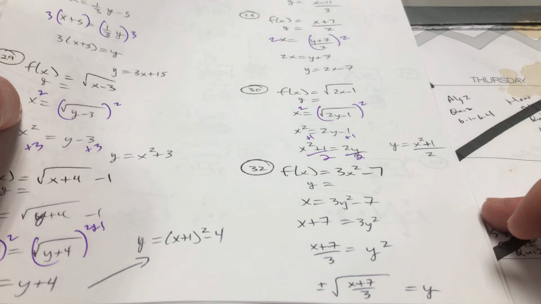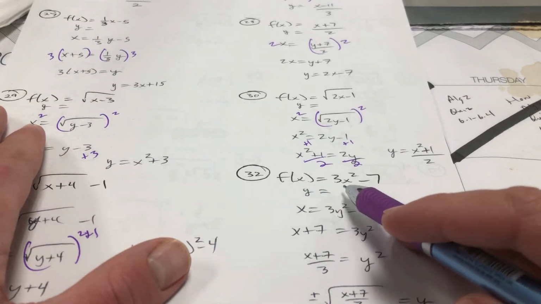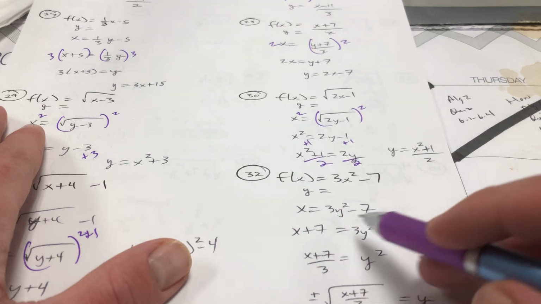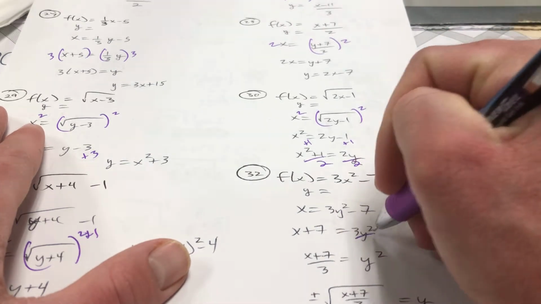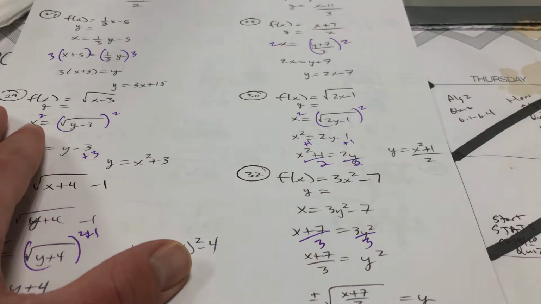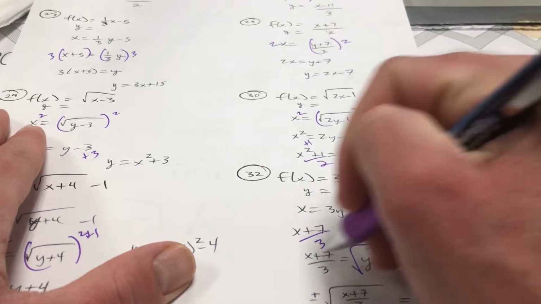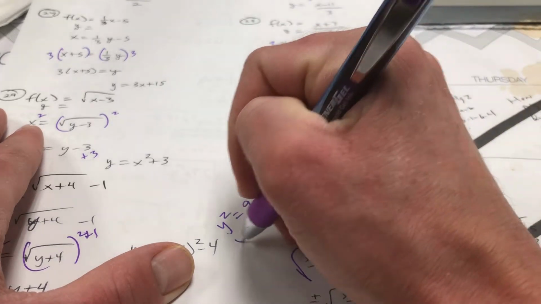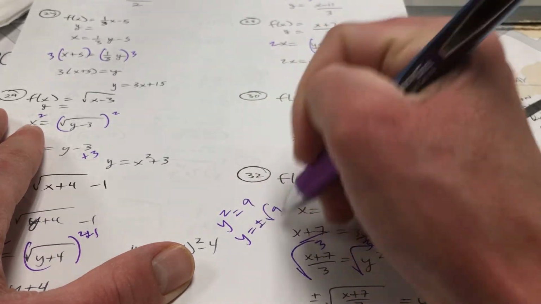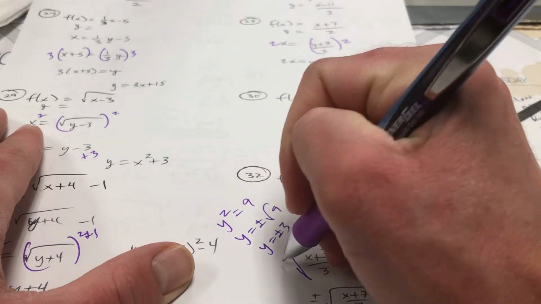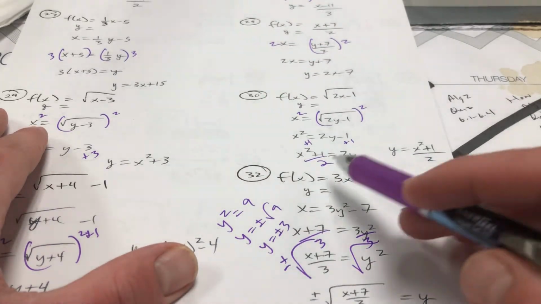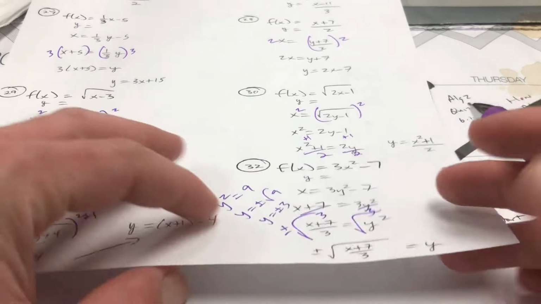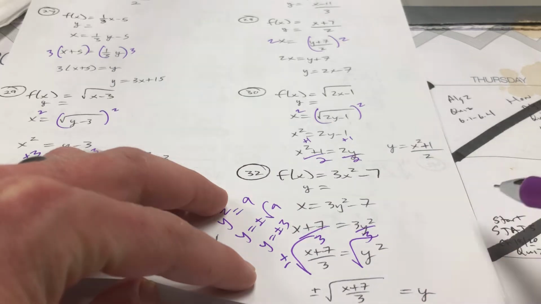32, you got to be careful here at the end. So y equals 3x squared minus 7. So x equals 3y squared minus 7. Add 7 to both sides. Divide both sides by 3. Then I'm going to take the square root, and when I take the square root of both sides, it's like saying y squared equals 9. When I take the square root, it's plus or minus root 9, which is plus or minus 3. Got to have that plus or minus there. So a parabola, or x squared function, doesn't have a single inverse. It has these two, plus or minus.